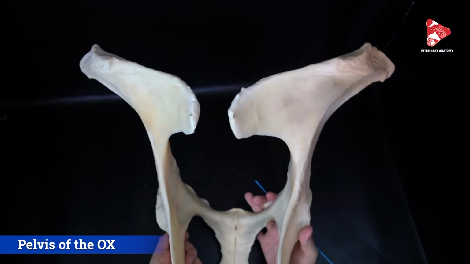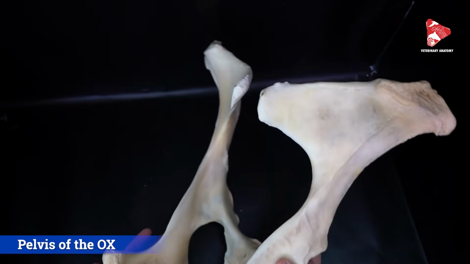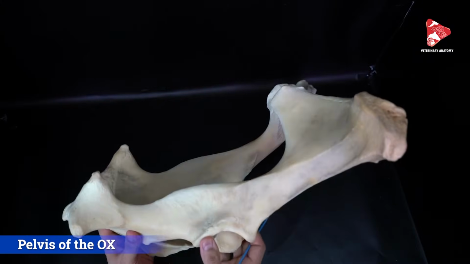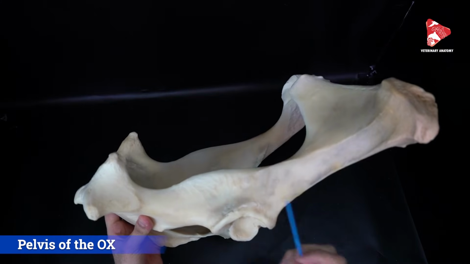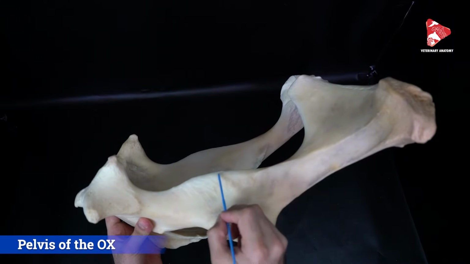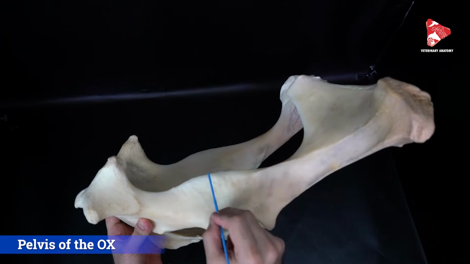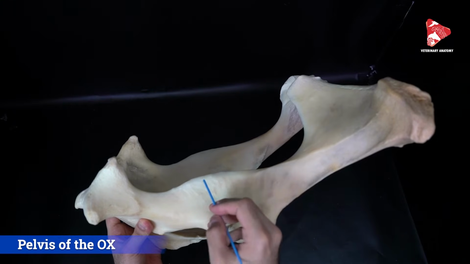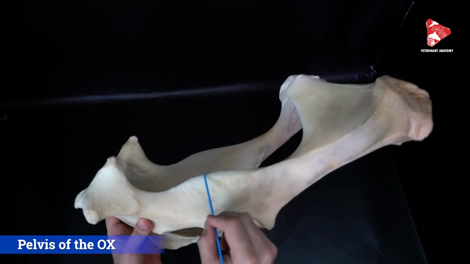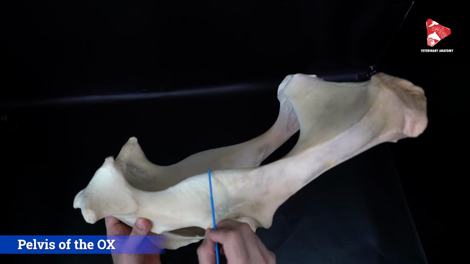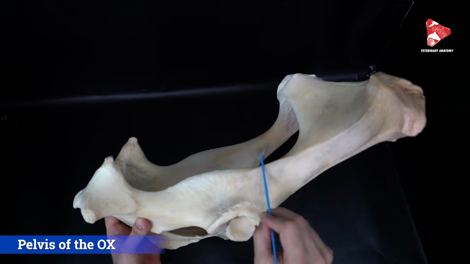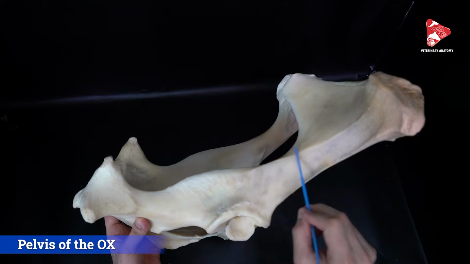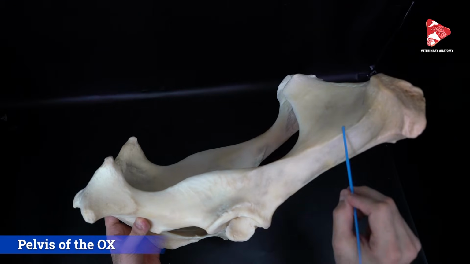Okay, let's go to this view again. As we described in the horse, the sciatic spine here is not as developed or clear as that of the horse. In front of it we have the sciatic notch.